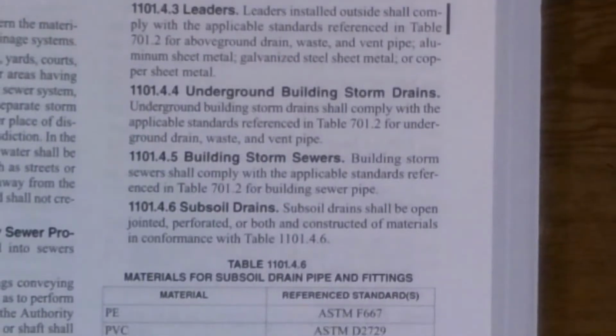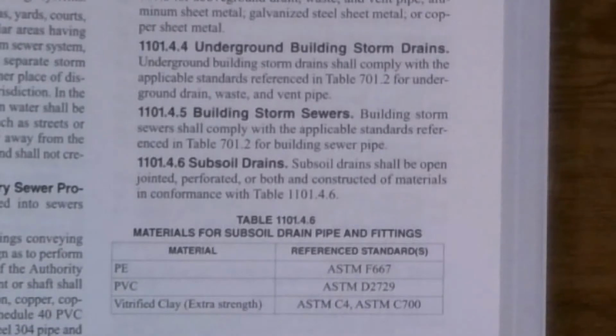Underground building storm drains. Underground building storm drains shall comply with the applicable standards referenced in Table 701.2 for underground drain waste and vent piping. Building storm sewers. Table 701.2 again.